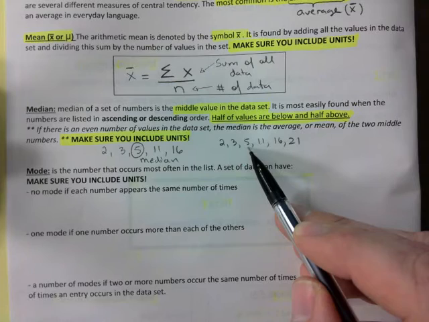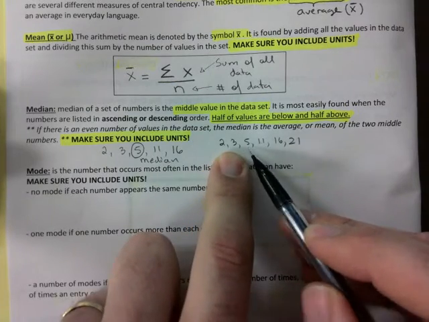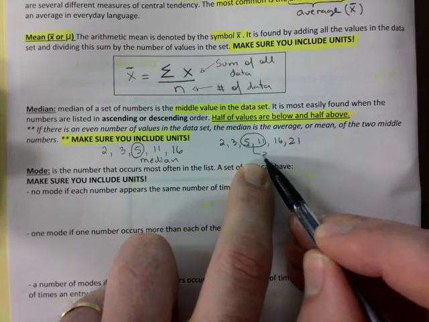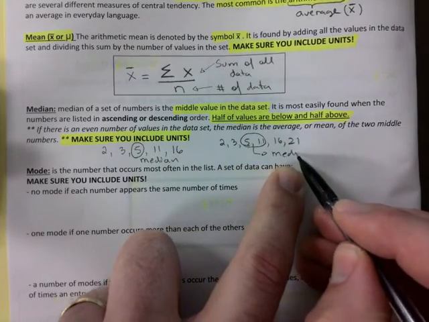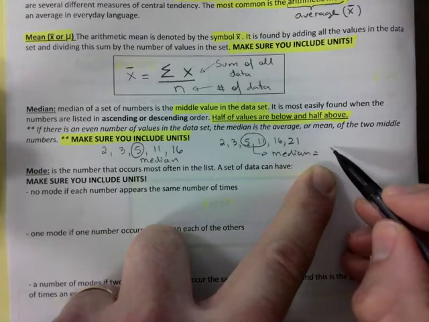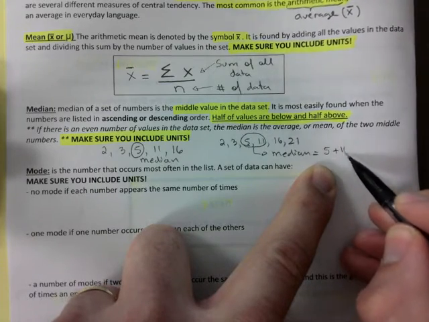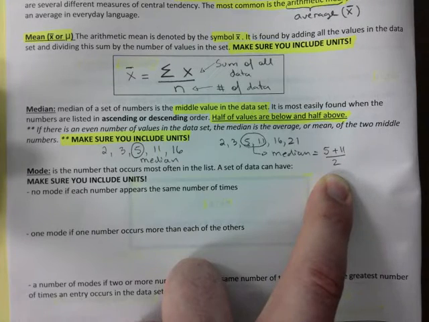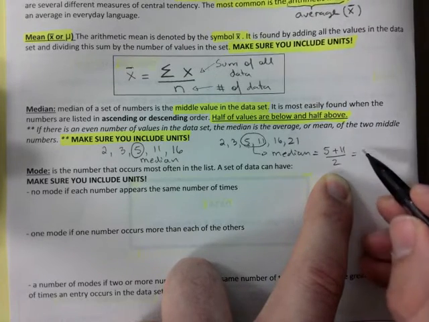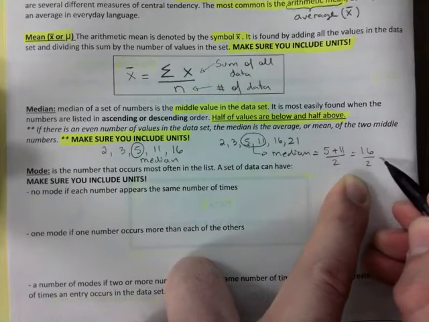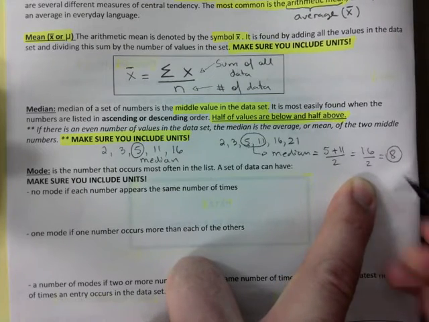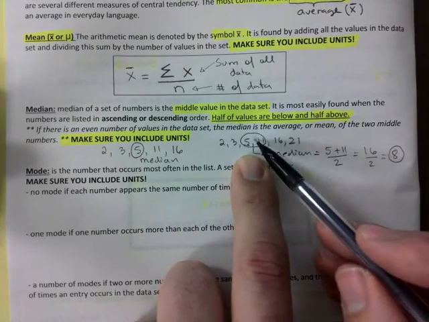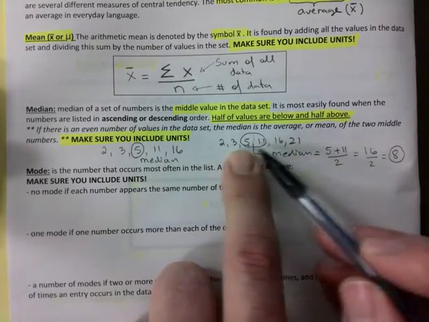If you picked 5, you had 2 and 3, above and below. So here you need to take these two and find the average. I'm not going to spend a whole lot of time on this because our calculator is going to do the rest for us. 5 plus 11 is 16, over 2. So my median is 8. 8 is the value that would cut this half and half.